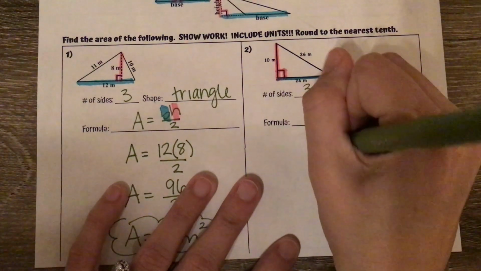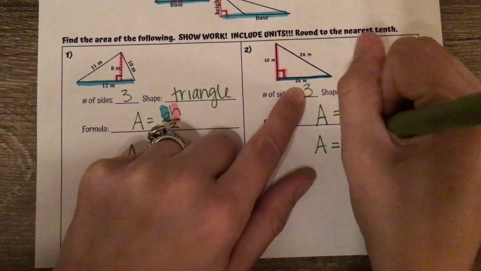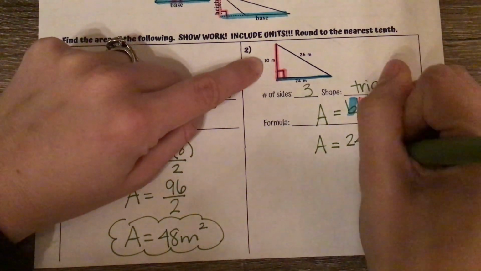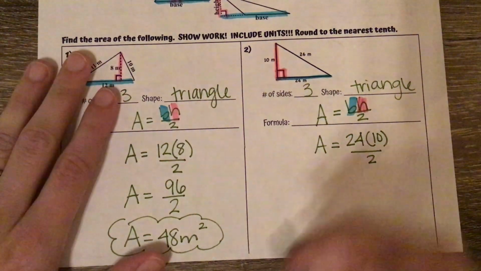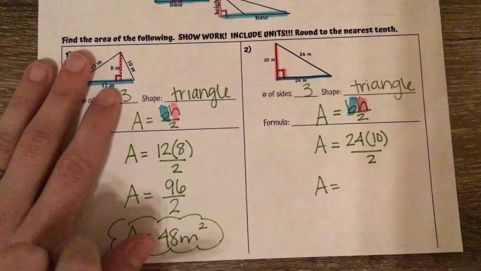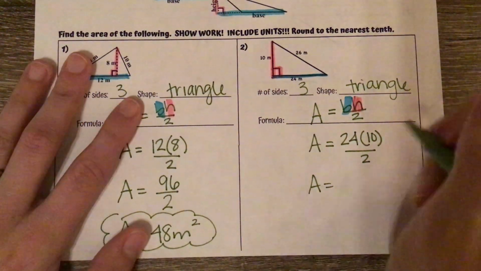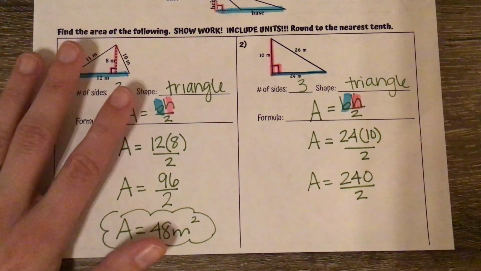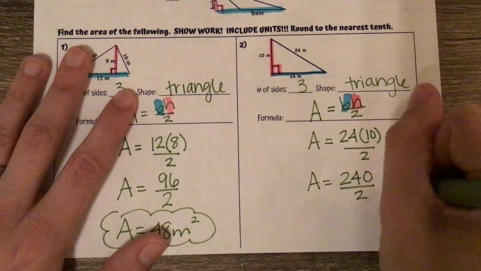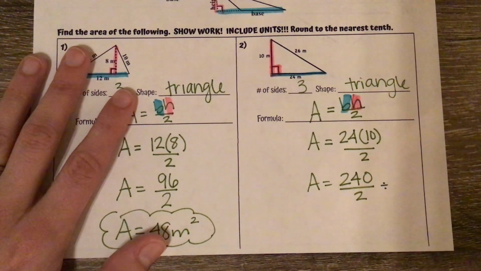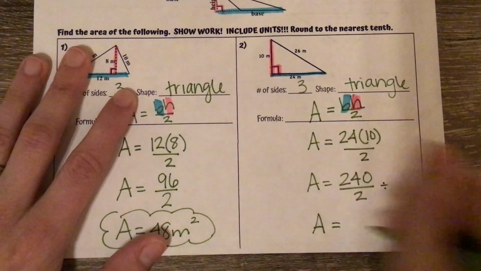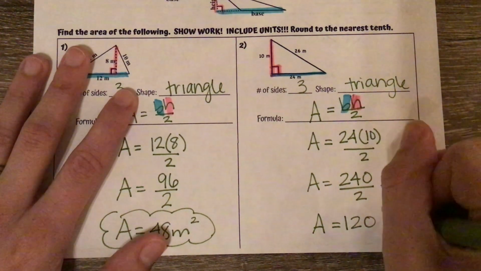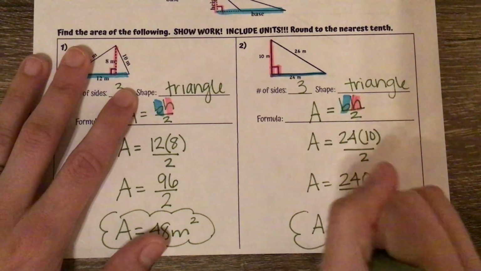So I'm going to plug in what we know. Our base is 24 times our perpendicular height of 10 divided by 2. So I'm going to plug into my calculator. 24 times 10 is 240, and then I'm doing 240. Remember that that fraction bar means divided by. So 240 divided by 2 is 120. Our units are meters squared.